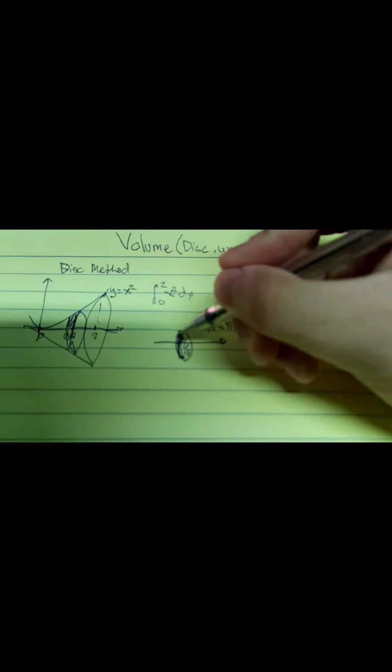So how do we get the volume of this? Just the same with a cylinder, we're gonna find its area, and the formula for its area is just pi r squared. If we know the radius, we're gonna figure out the area of the whole coin or the whole disc. So what will be our radius here?